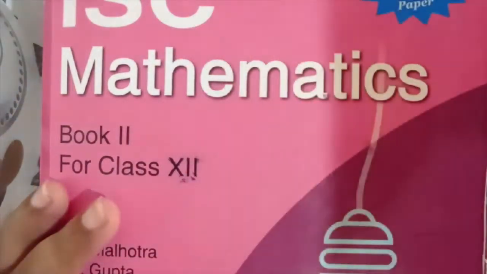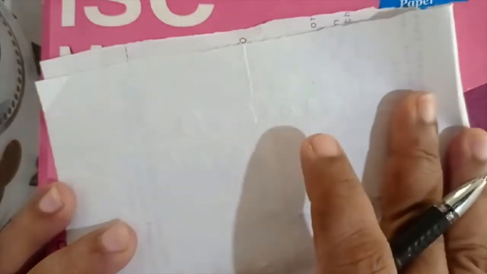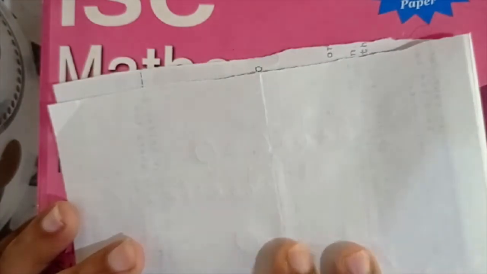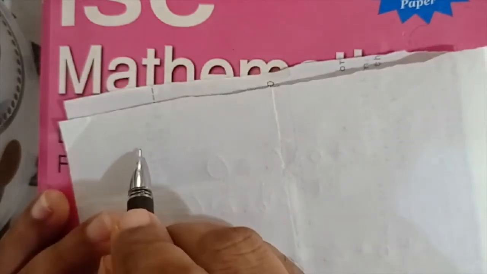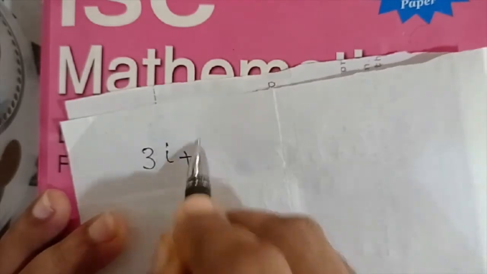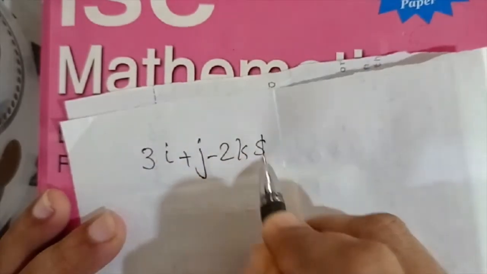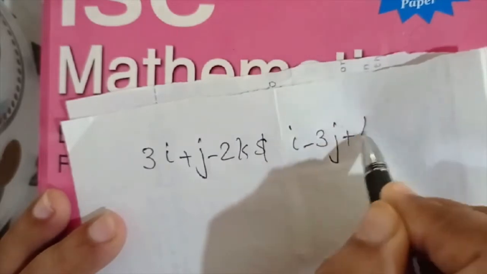Next problem. Find the area of the parallelogram for which the vectors represented by the diagonals are 3i plus j minus 2k and i minus 3j plus 4k.